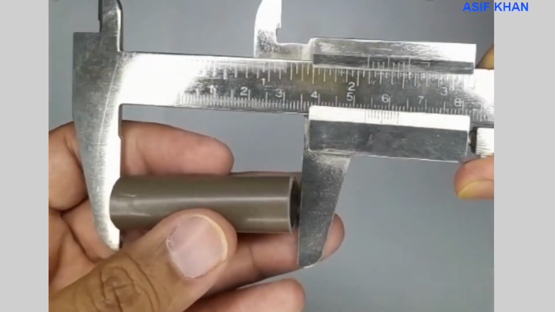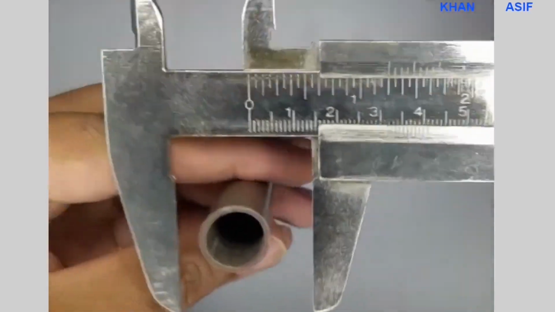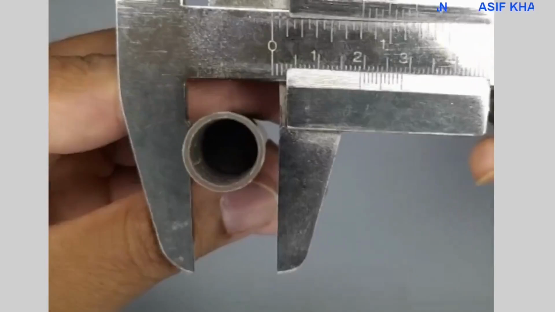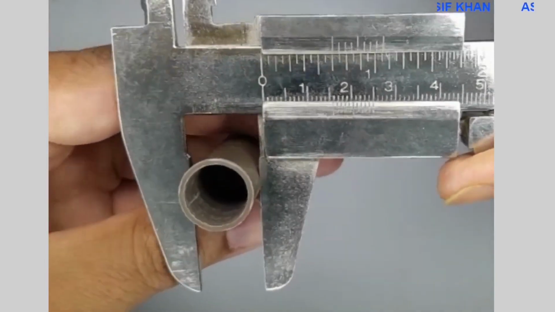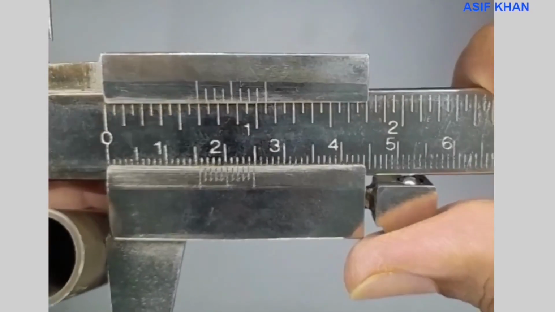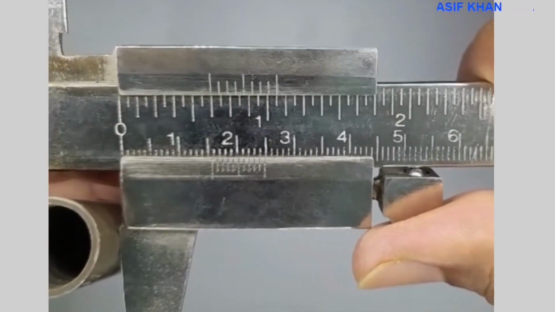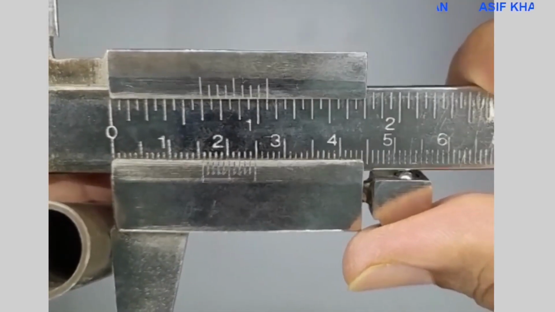Now we go for the external diameter. So for finding the external diameter, you place the pipe between the two jaws like this, and then we take the measurements. So now if you observe the scale, you can see that the main scale reading is 1.5 and the vernier coinciding division is 9.